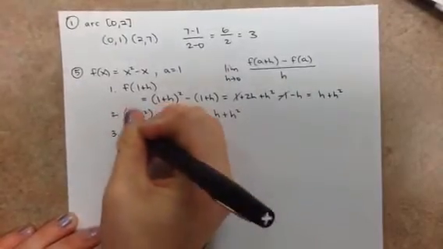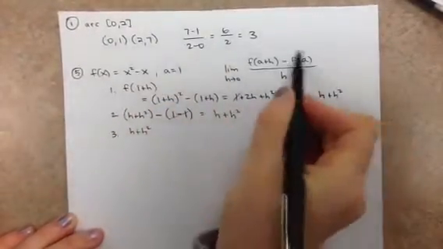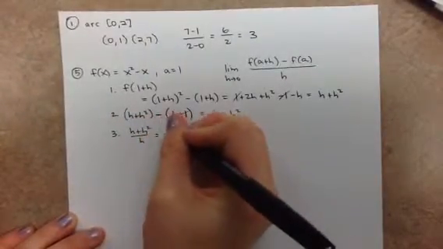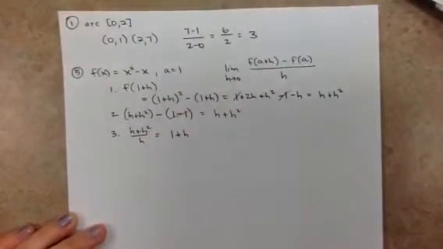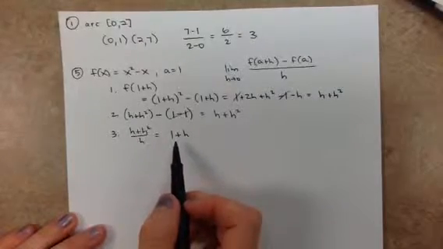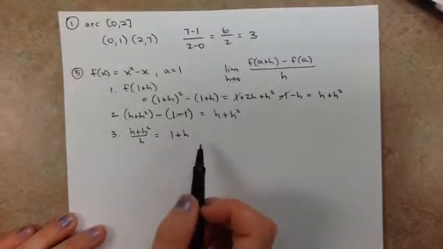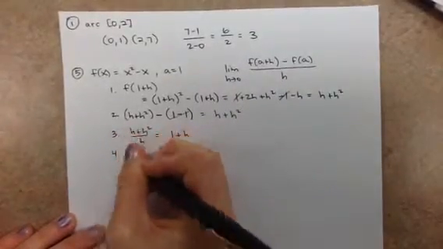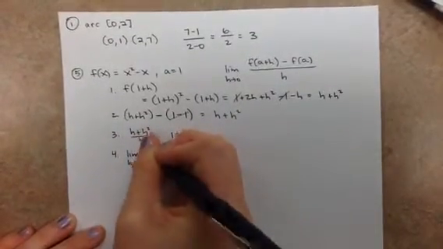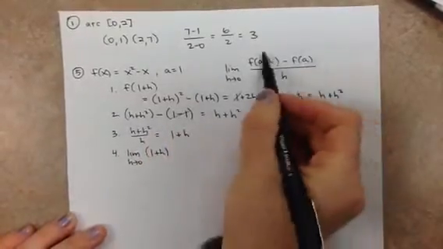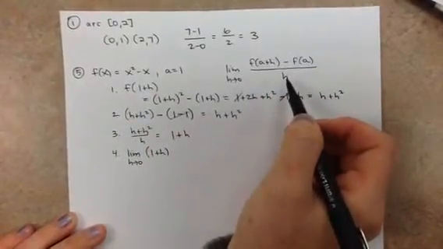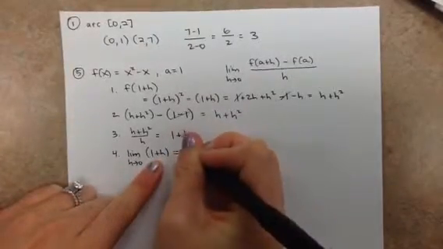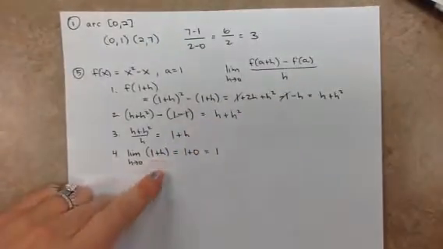Step 3, remember we take what we left off with in step 2, which is the numerator here, and then finish off the quotient by dividing by h. Reduce that down, I get a 1 plus h. So that represents the slope of the secant line between 1 and 1 plus h. So now, finally, I do step 4, and I take the limit as h approaches 0 of that expression. I wasn't able to take the limit up here because I would have a 0 in the denominator, but after all the simplifying, here I can just sub the 0 right in. And so I end up with 1.